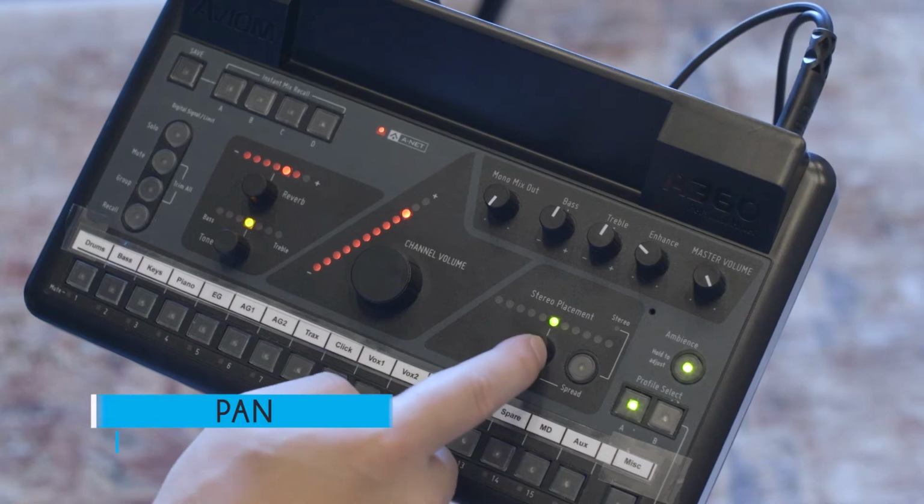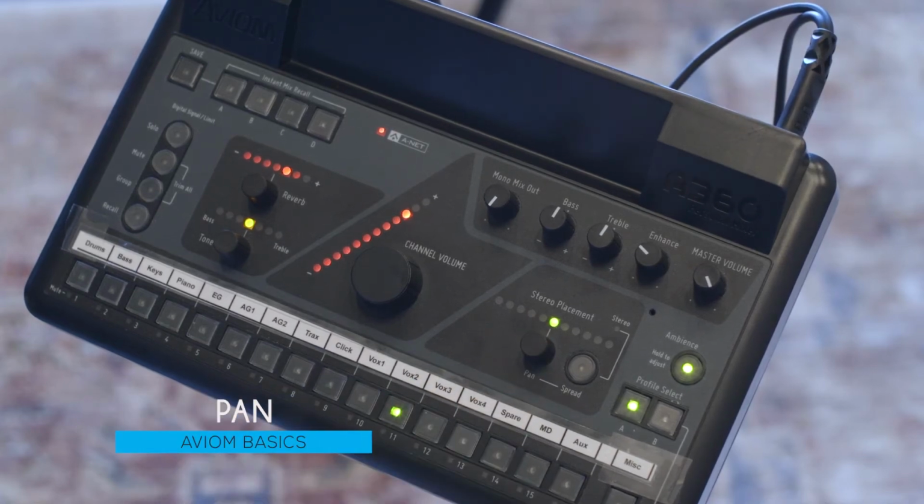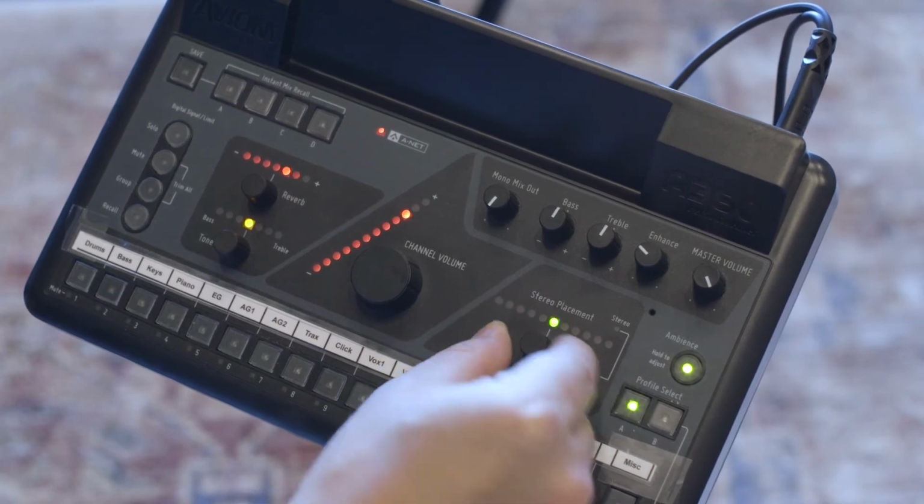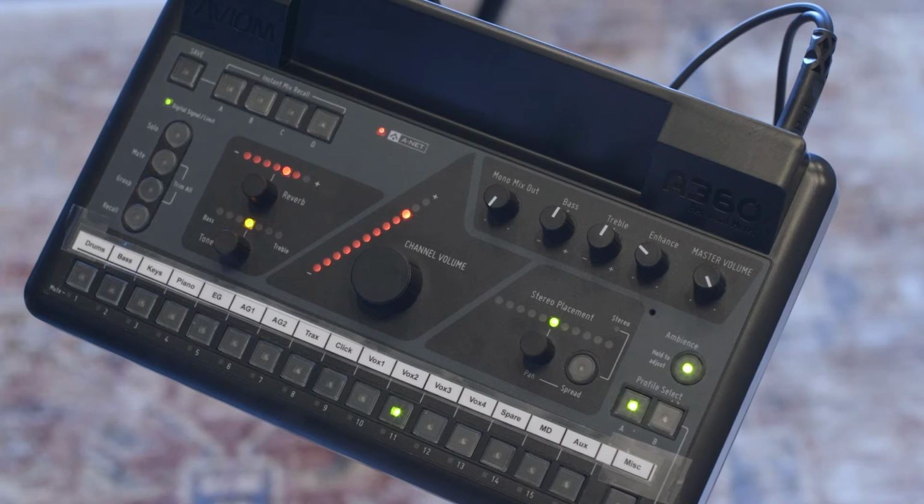Next, we have our stereo placement knob or our pan knob. And so what we can do is we can actually pan this to the left or the right of our mix. So let's listen to that really quick, using Vox 2 again.